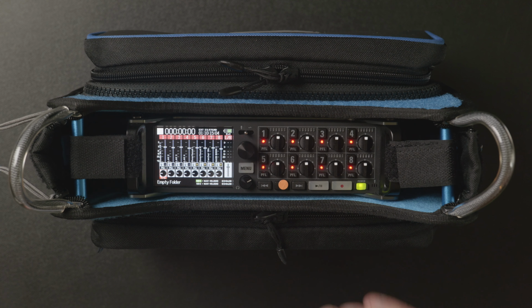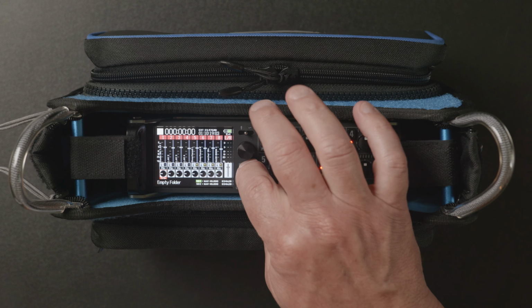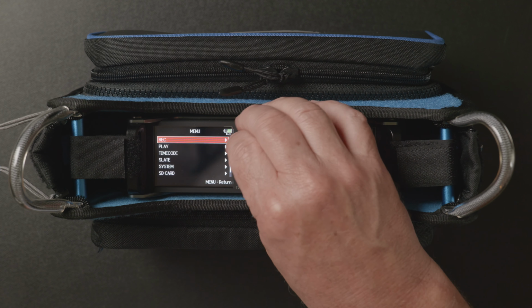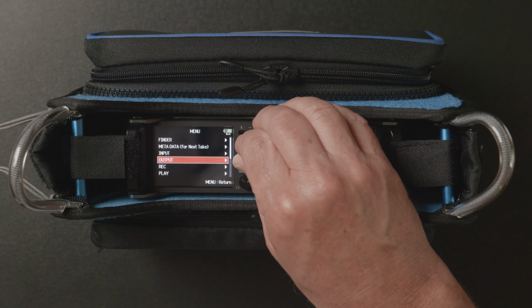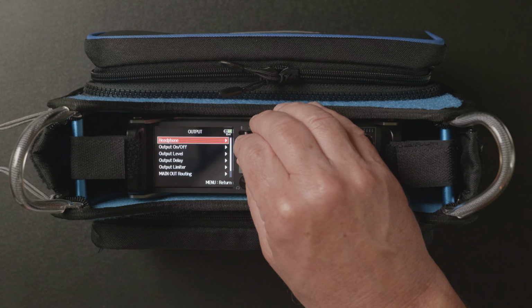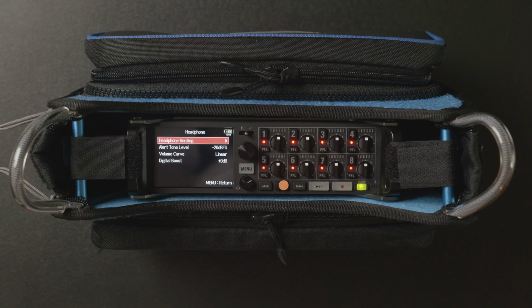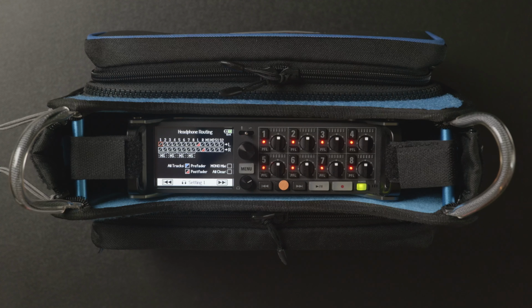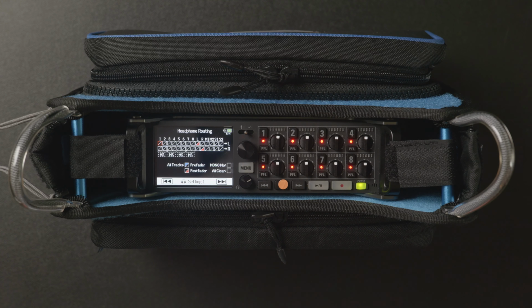When you're using this as a field recorder and you're operating a boom, you're going to set up the headphone matrix to your liking. Here's how I do it. And it's nice because you can have several different headphone setups. Just press the menu and go from the top down into output. At the very top of the list, you'll see headphone. Click into that. Headphone routing. Click into that. And you'll see this, basically a patch bay, pop up on your screen. This is where you're going to set your headphone routing.